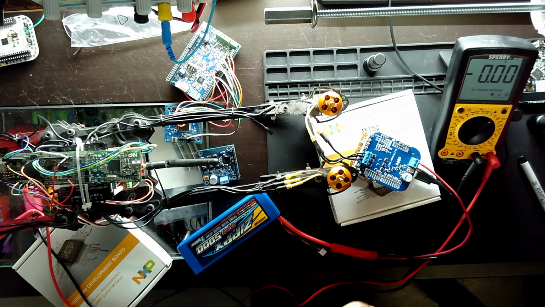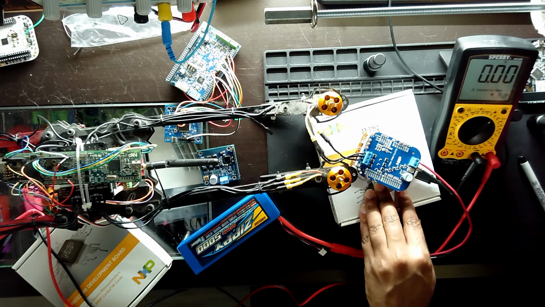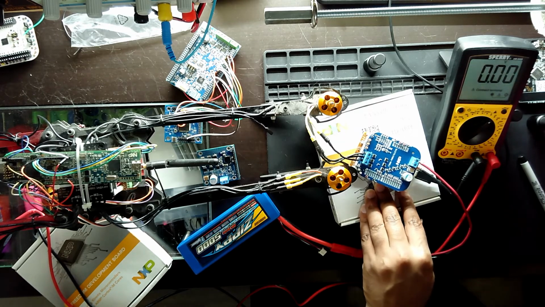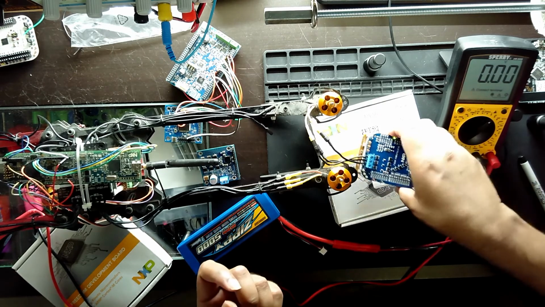So the GD3000 is not getting the right power. So maybe if I reset it, there won't be any communication with the GD3000 if there's no power to it.